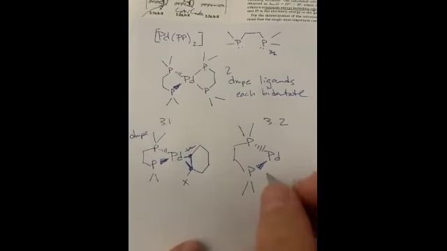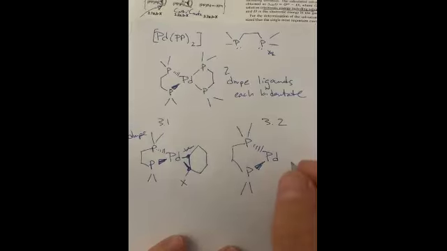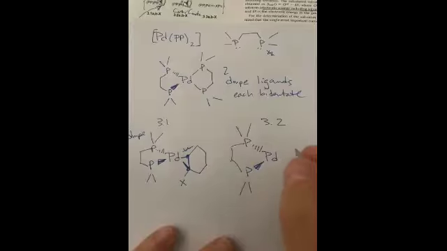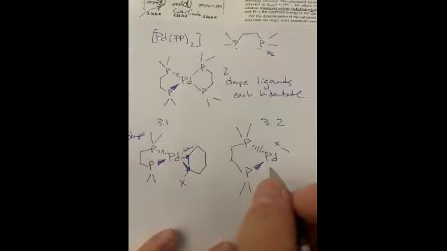And now let's see if I can draw this a little better. So the X is higher. So the X is up here. X comes there. Oh, I see. All right, I have drawn it wrong. I apologize. Let's try again.